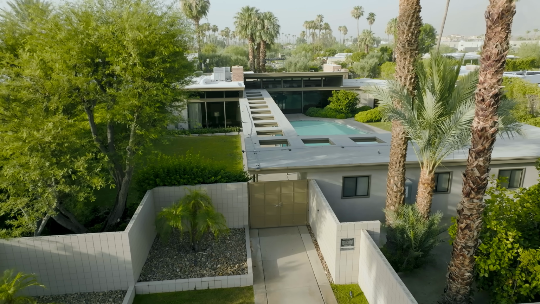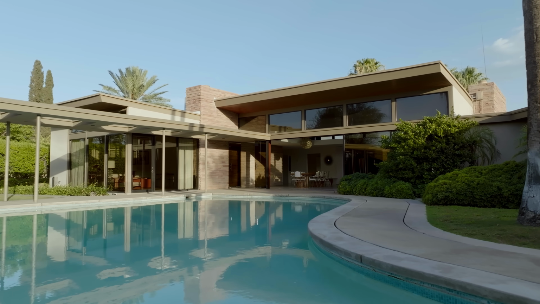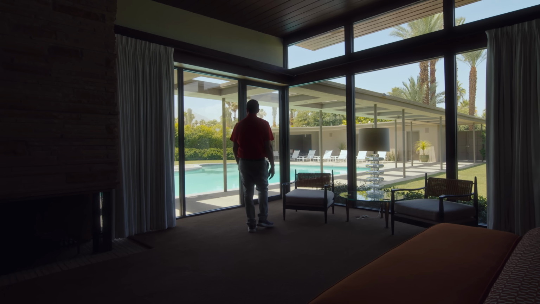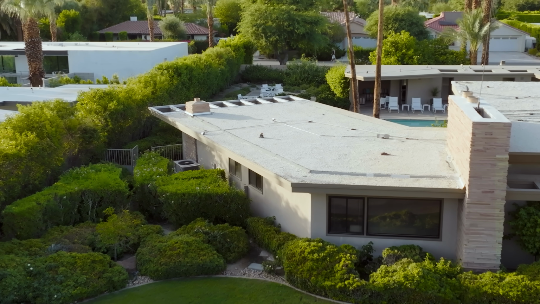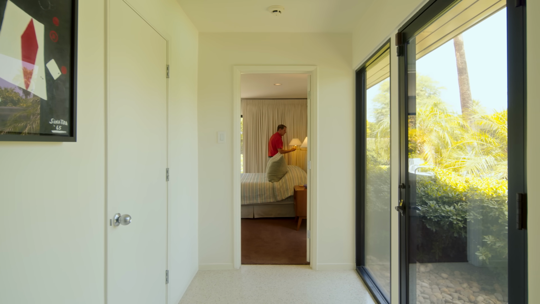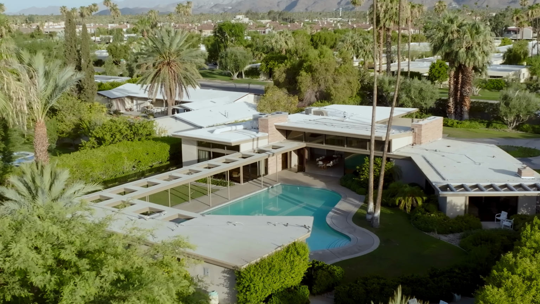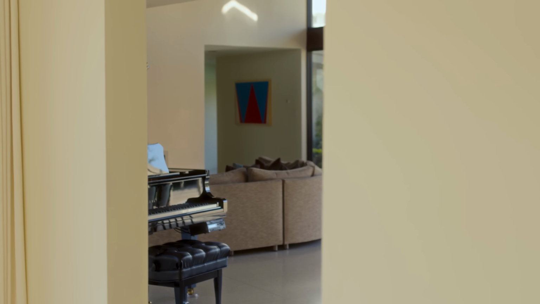What you see in this house is very typical in Palm Springs. This house is referred to as having good separation, meaning the main bedroom is on one side of the house, the guest rooms are on the other, so it allows for a sense of privacy for the host and the guests. And the whole house is a meditation on the diagonal, and you see that motif repeated again and again and again.